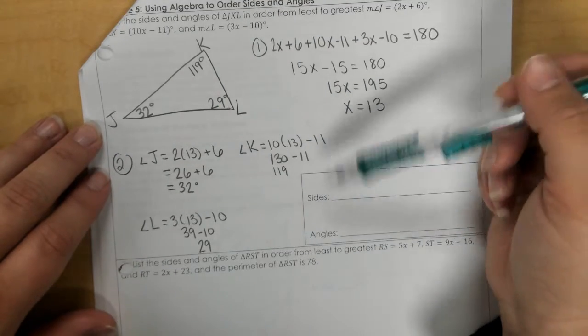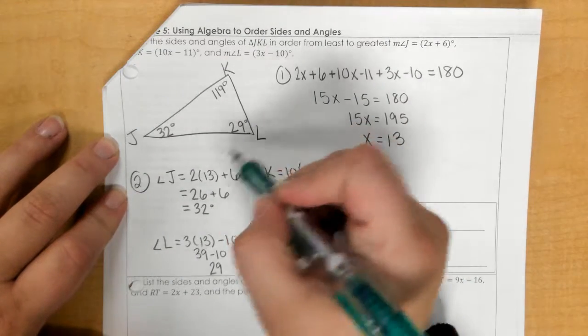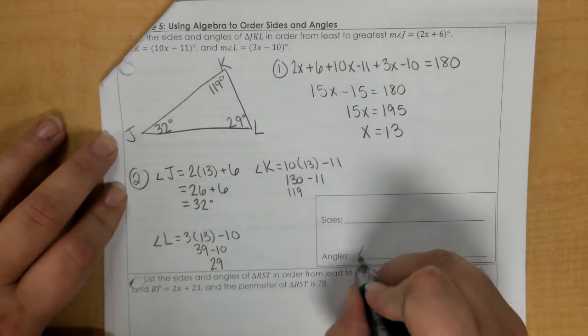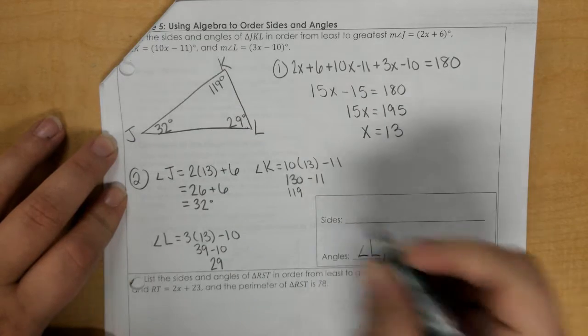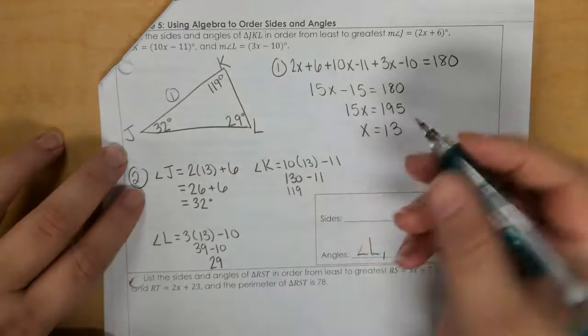Alright, so now we can list our sides and our angles from least to greatest. So our least, or our smallest angle, is 29. So we know that's the smallest angle. And then opposite of that would be segment JK.